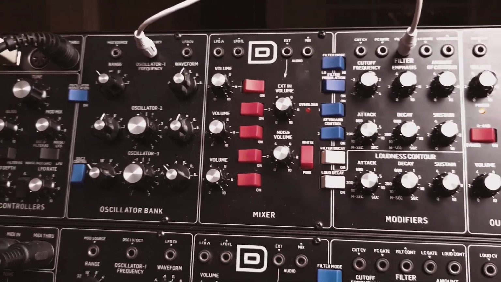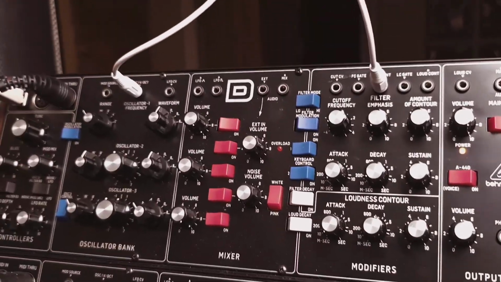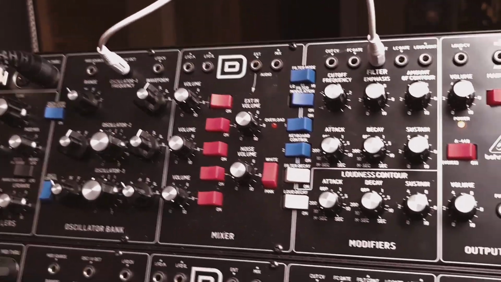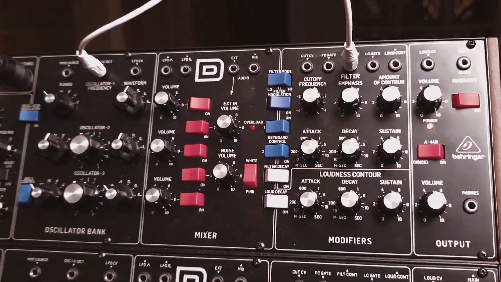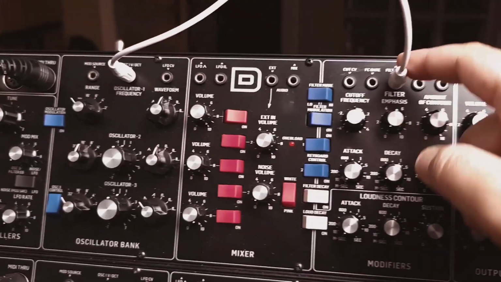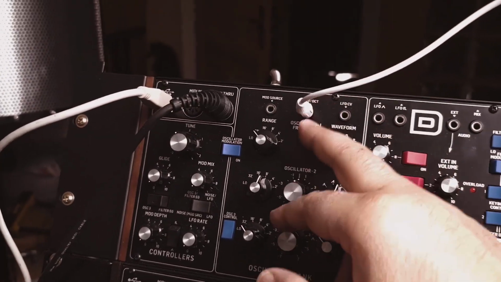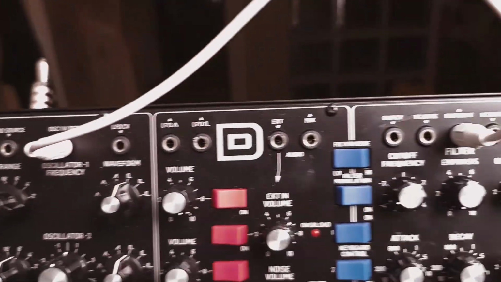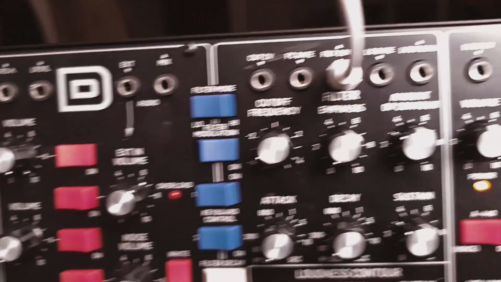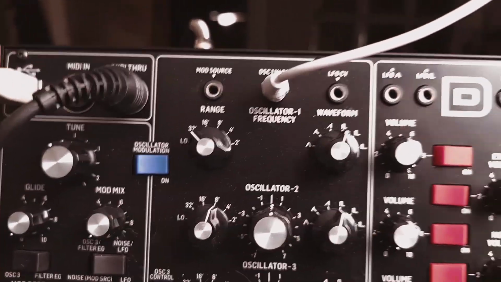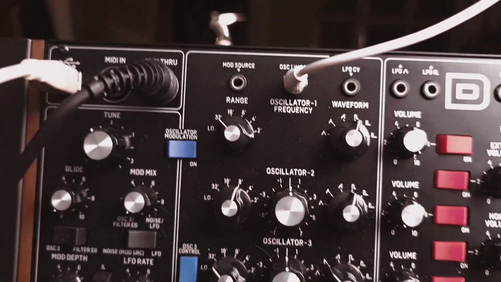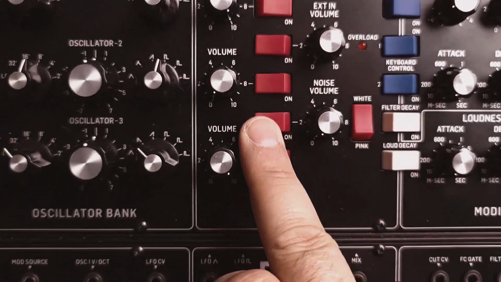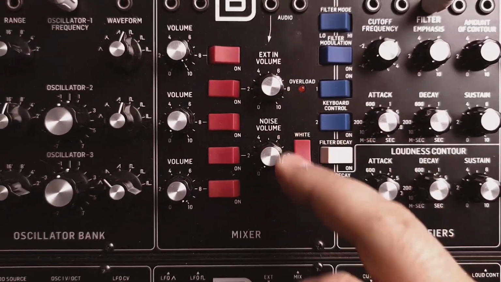Okay, so what we've got here is the kick drum on the first Model D, and I made it by connecting the filter contour to the oscillator 1, and then I've used only one square oscillator and mapped to 32 range, and nothing else. As you can see, everything is down and there's not any other sound.